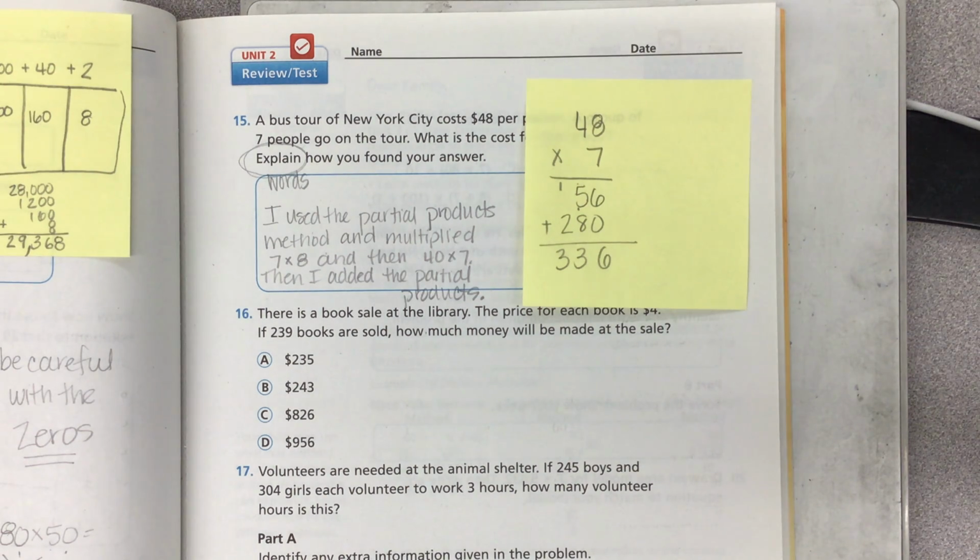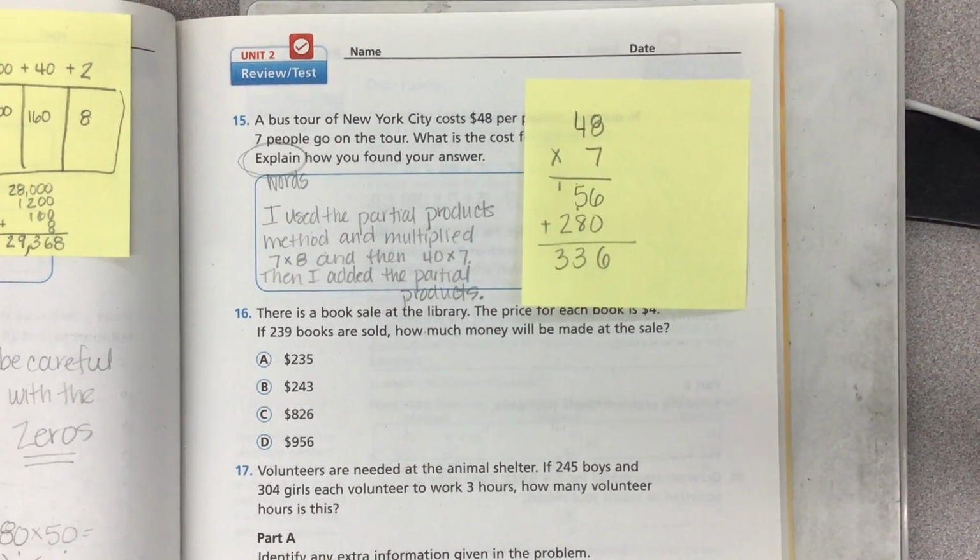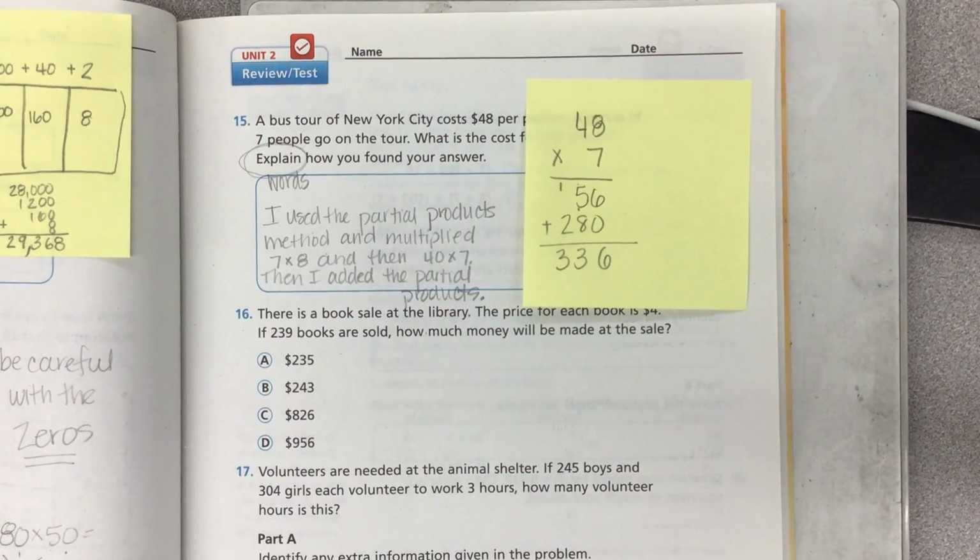Matthew? I expanded the 48, then I split the box in half. I put 7 on the side and multiplied 7 times 40. Then 8 times 7 equals 56. Then I added them up. Great explanation. Nolan? I used area model to multiply 48 times 7 and added the partial products.